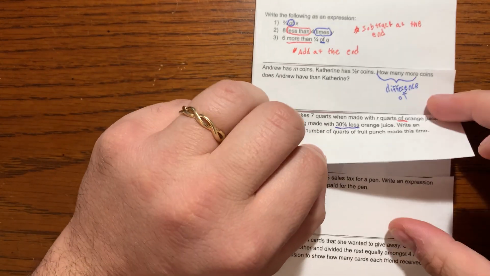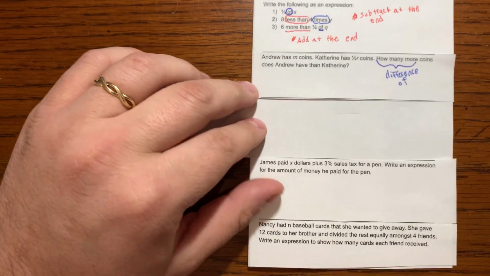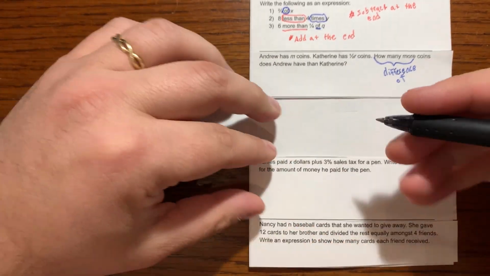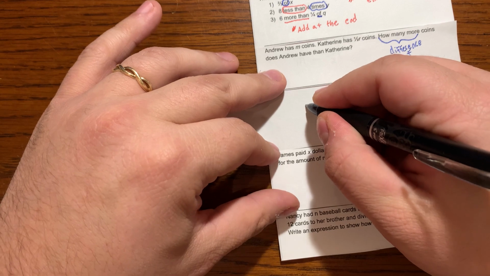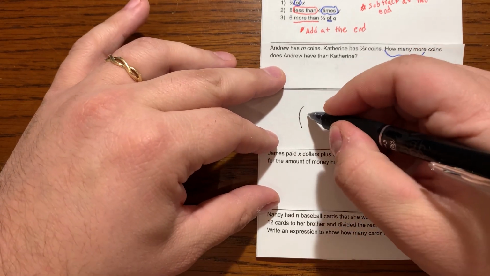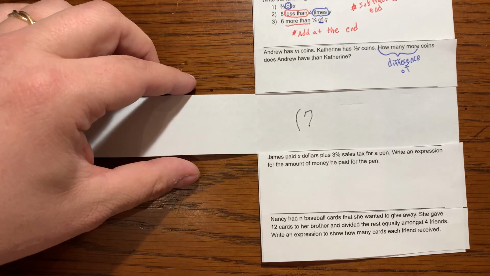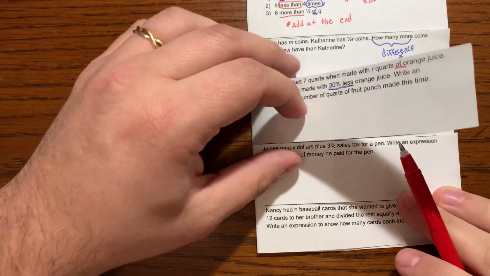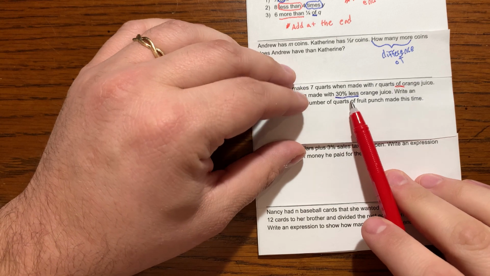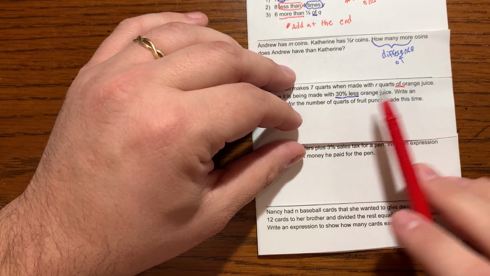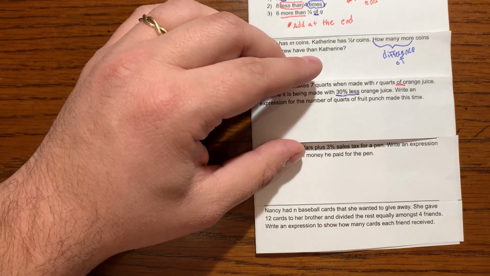So as we open up this section here, we've got 7 quarts of fruit punch to start with. And what we're doing is we're taking away 30% of the normal amount of orange juice.